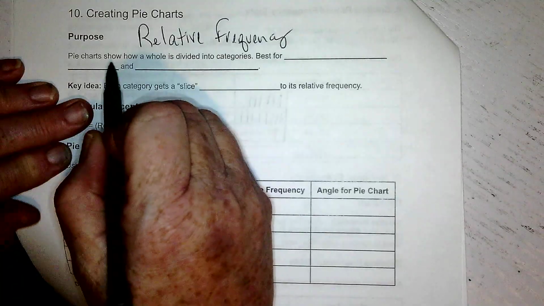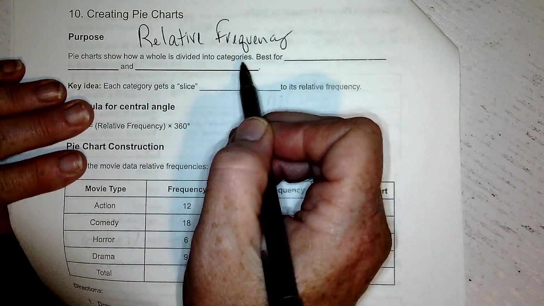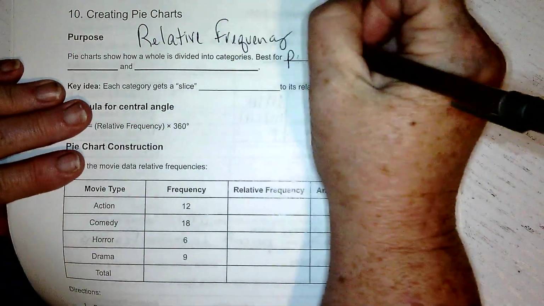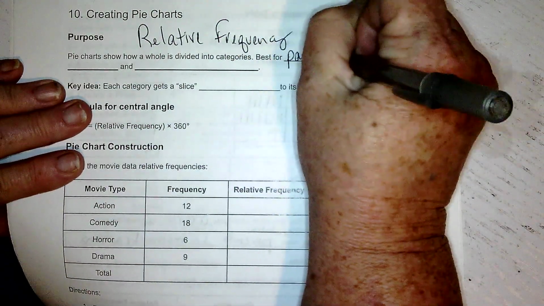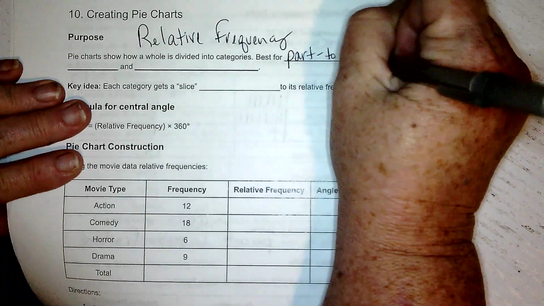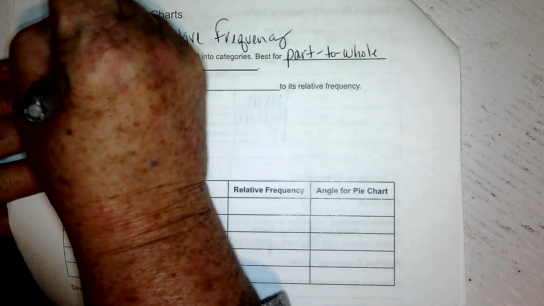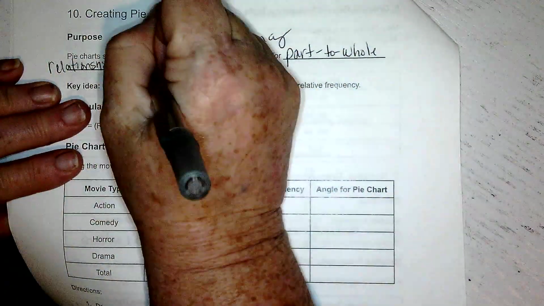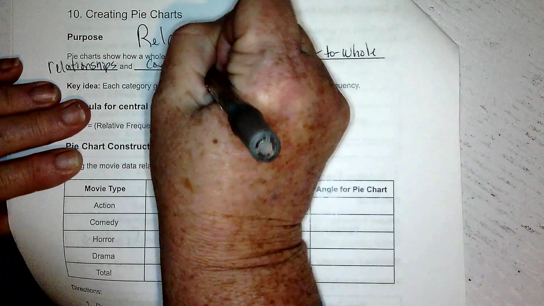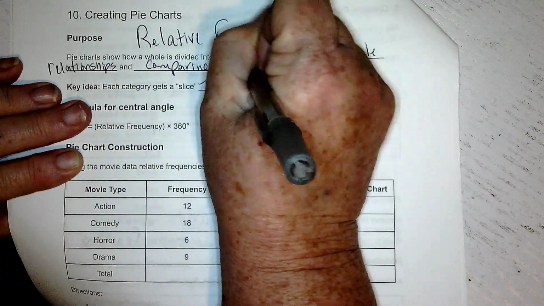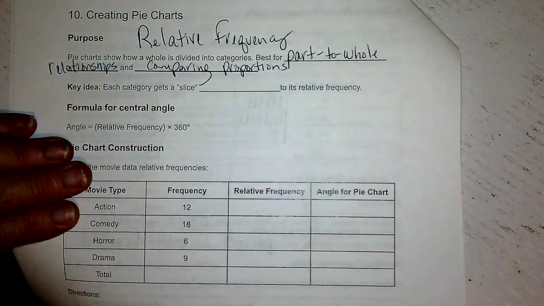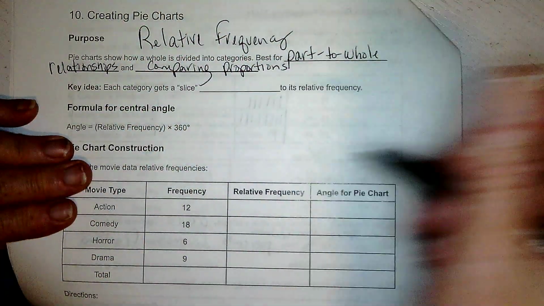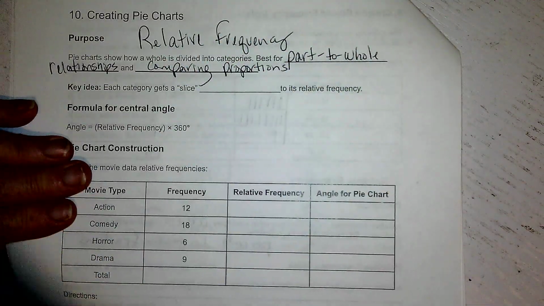It shows how a whole is divided into categories, and it's best for part to whole relationships, for relative frequency, and comparing proportions. Key idea: each category gets a slice, or a proportion or a percent, according to its relative frequency.